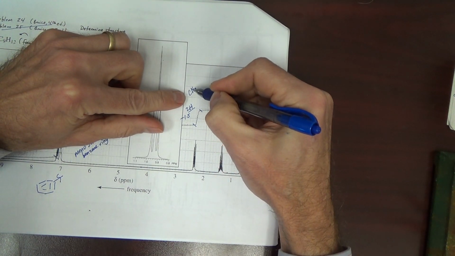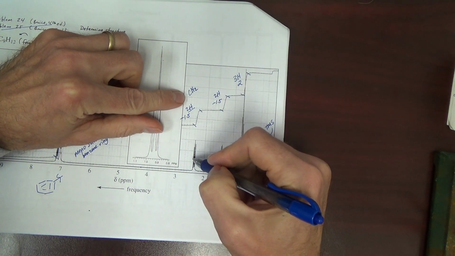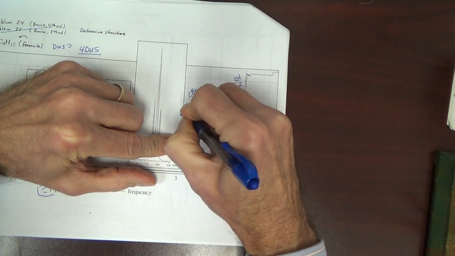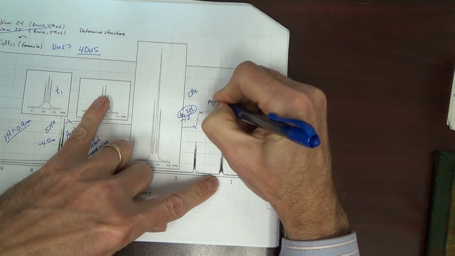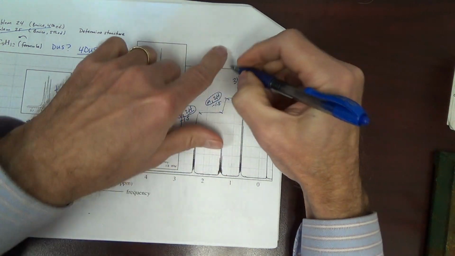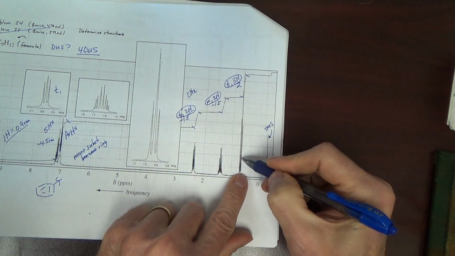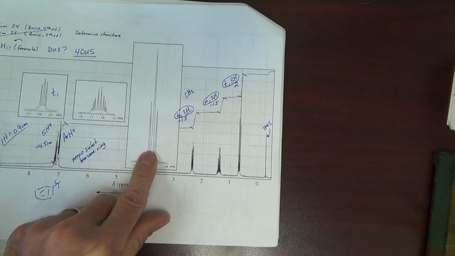These H's are going to be identical. They give one signal. But what will make it a triplet? This is thus a triplet 2H. This is a multiplet 2H. And this is a triplet 3H. 3 lines. Okay? If you can't see it there, it's been expanded for you here.